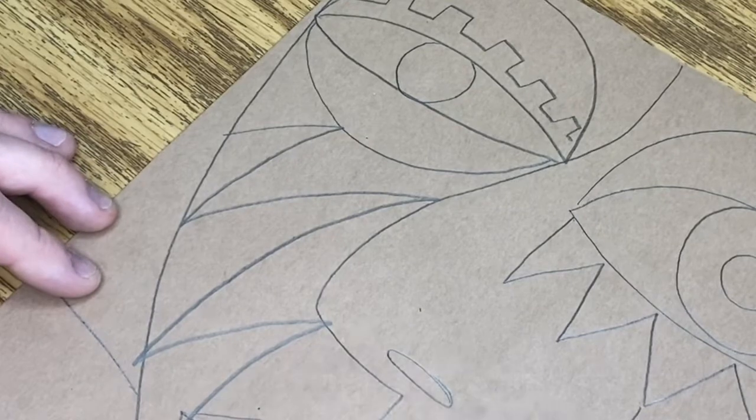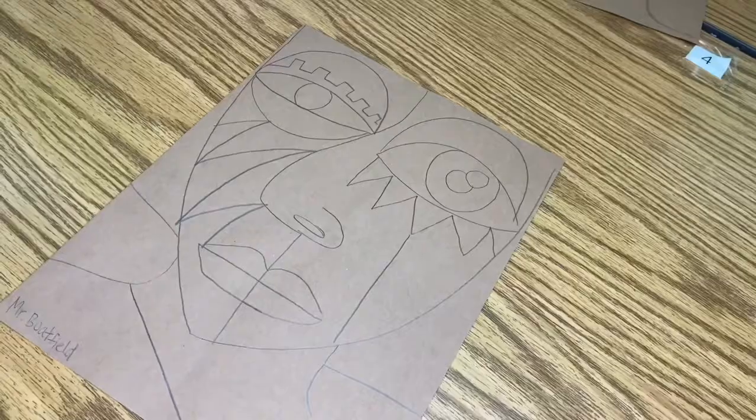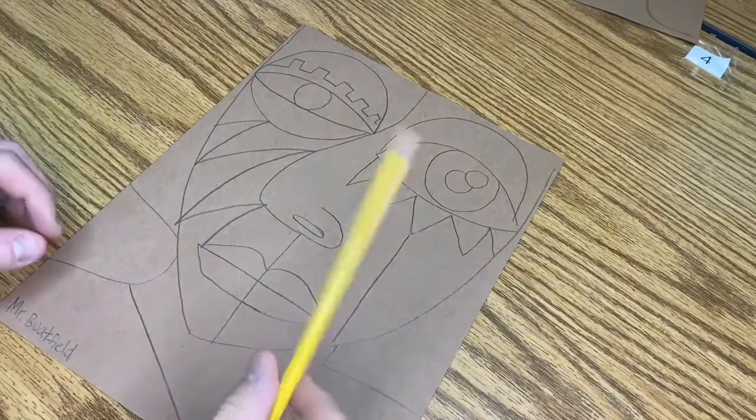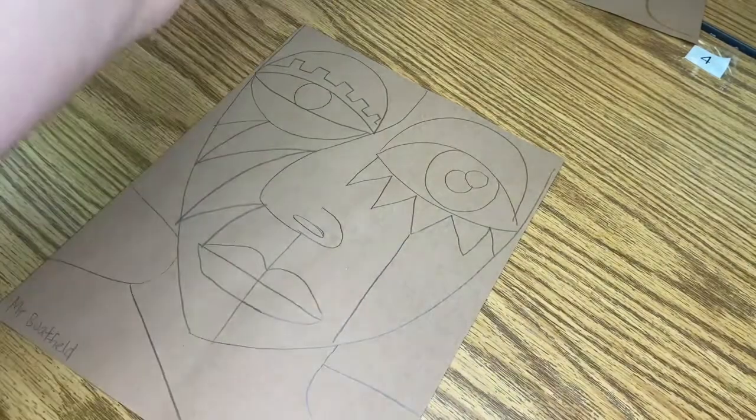I'm gonna add one little nostril here. All right, now I'm all done. So I can put the pencil back where we found it today.